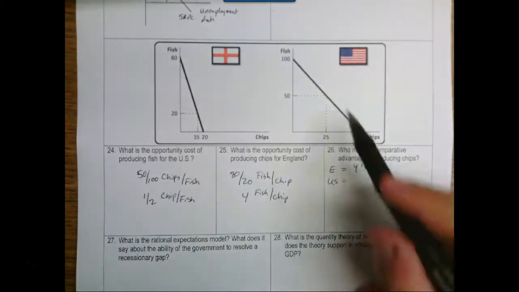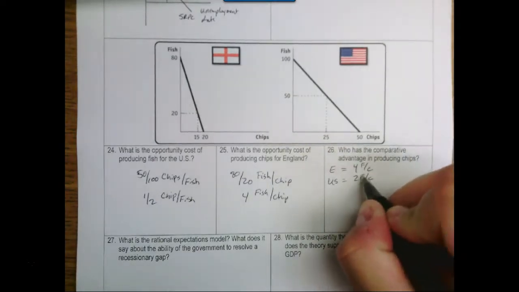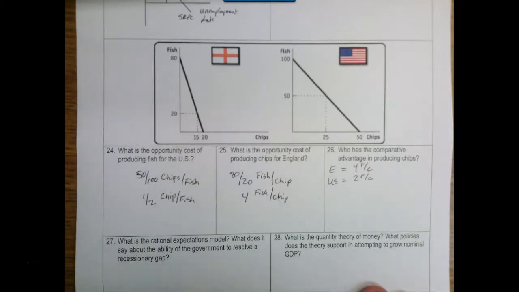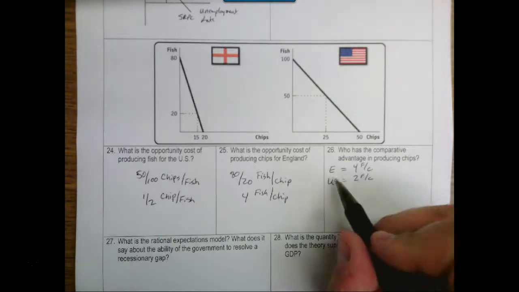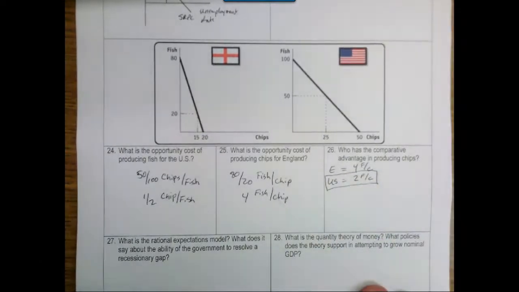So we look and we see 100 fish per 50 chips. It's 2 fish per chip. So that tells me that the comparative advantage, the country that can buy chips for the lowest cost in terms of fish given up, is the US. So the US has a comparative advantage in the production of chips.